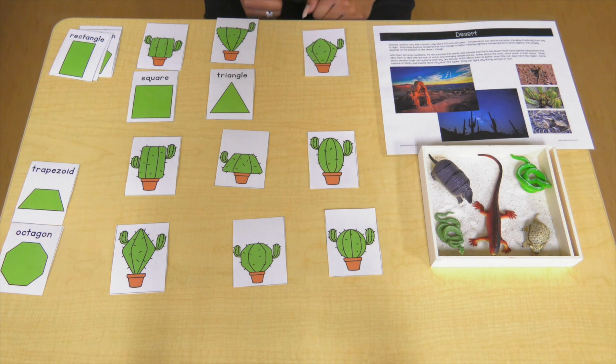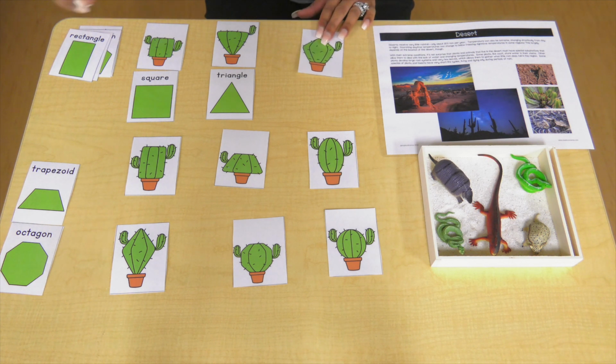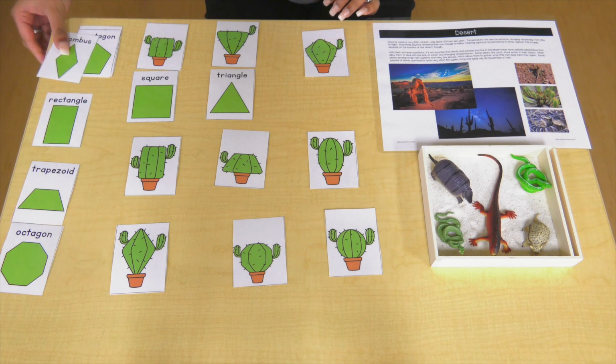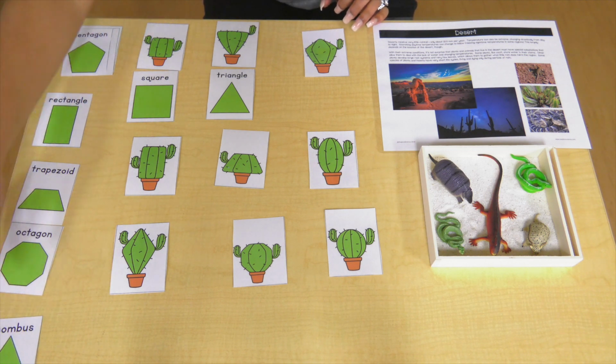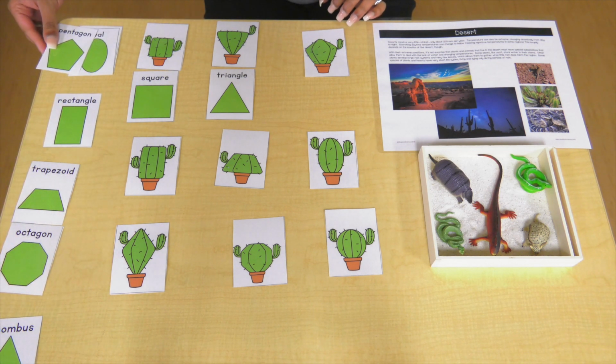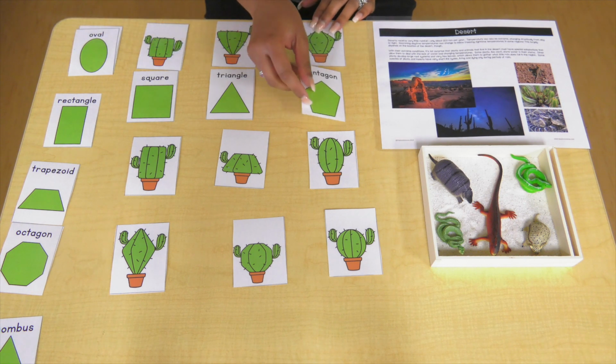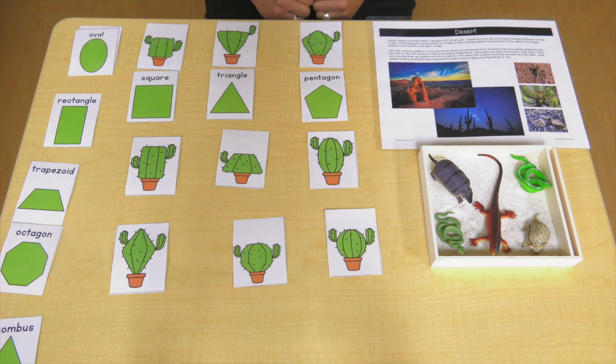Let's look at this one. This one looks oddly shaped. It looks bigger as well. Do you think this cacti holds more water? Maybe. When I look at this shape, it looks more like a pentagon. This is a pentagon-shaped cactus.